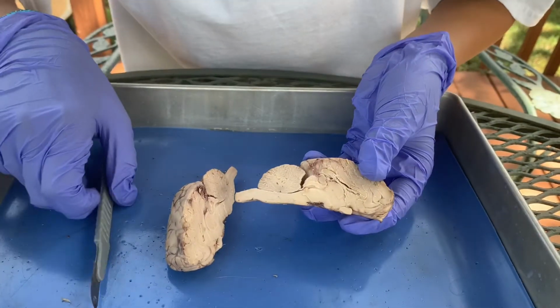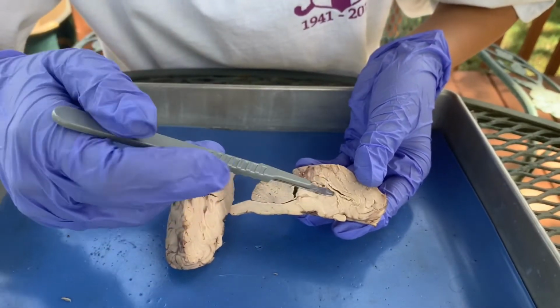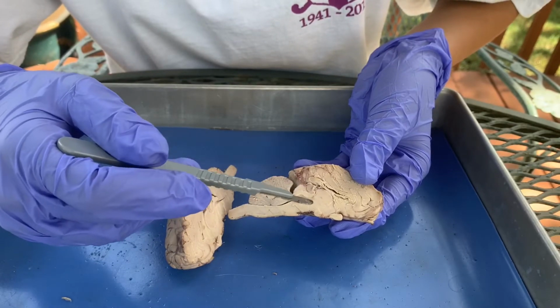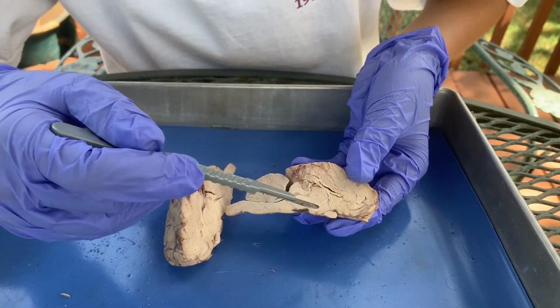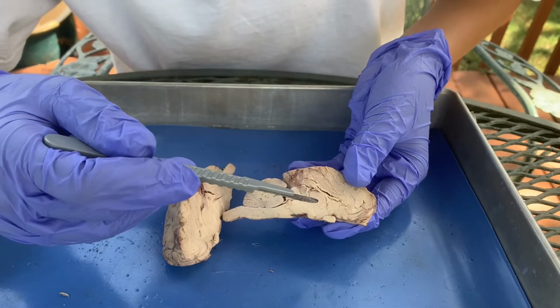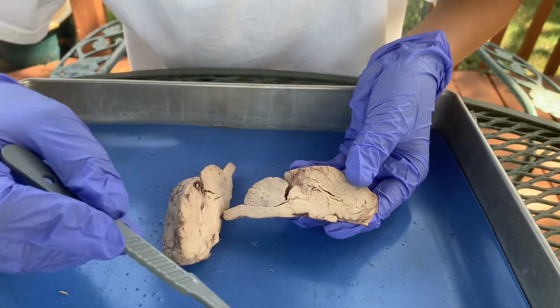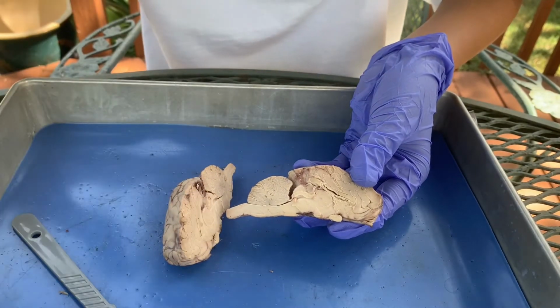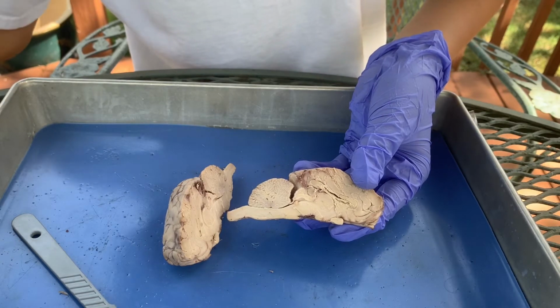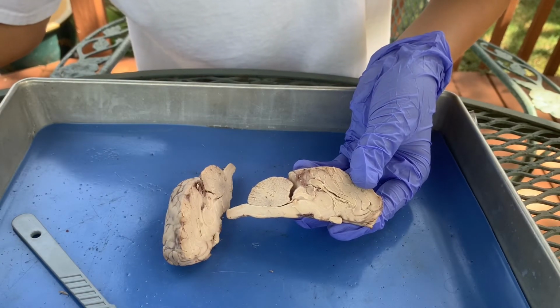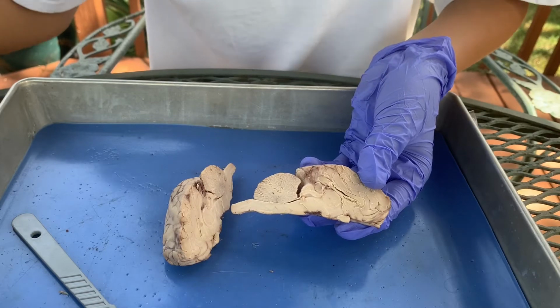So next, below the fornix, you can see this sort of circular, egg-like structure right here, and that is the thalamus. The thalamus is a part of the diencephalon, and the diencephalon has three parts: the thalamus, the epithalamus, and the hypothalamus.